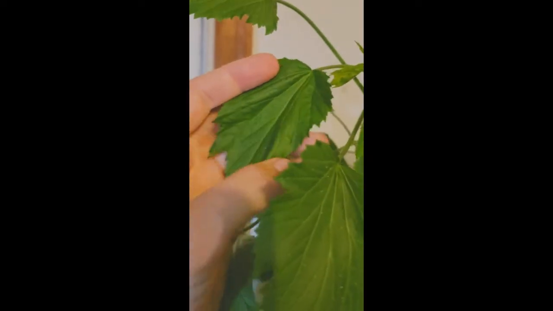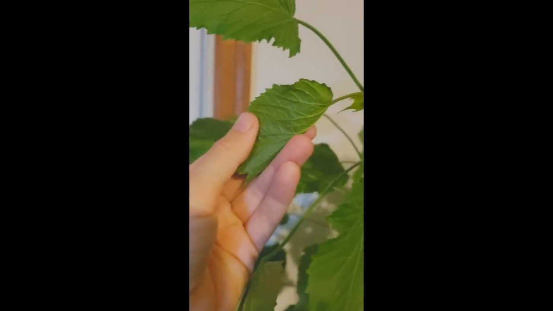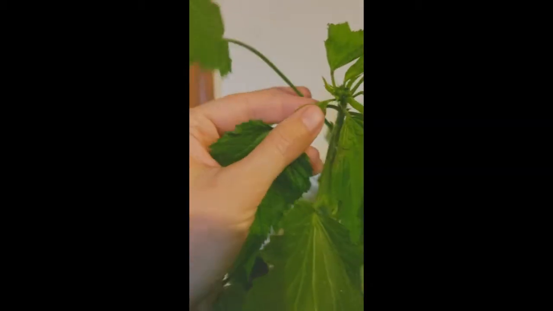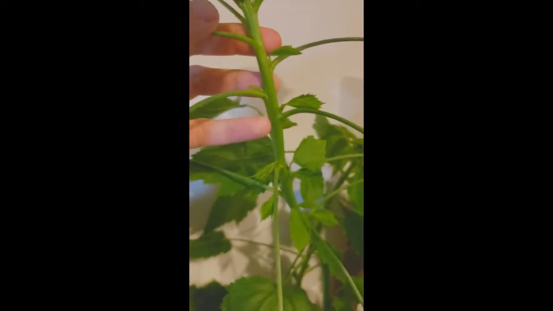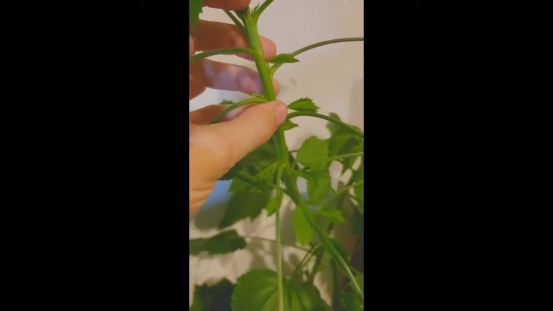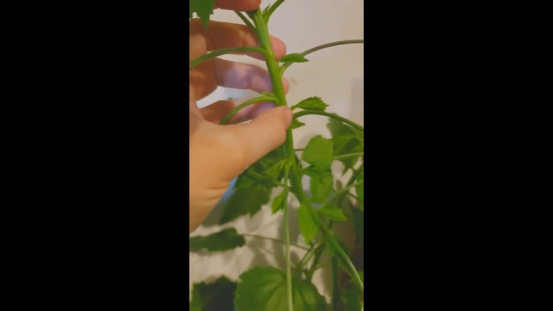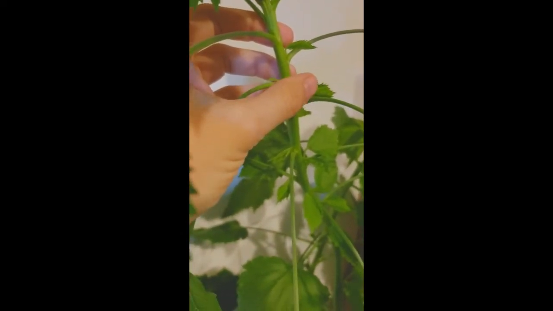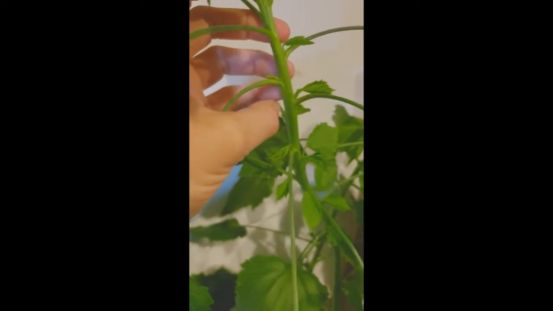The margin of the leaf is serrated, so it's serrate. It's got a relatively long petiole here. And this one is also alternate. Now it's a little confusing because this is a tropical plant, so instead of the buds being quiescent, these buds are actually growing. So this little leaf right here, that's a leaf and a stem, that's a bud.